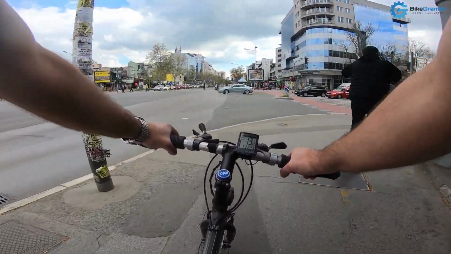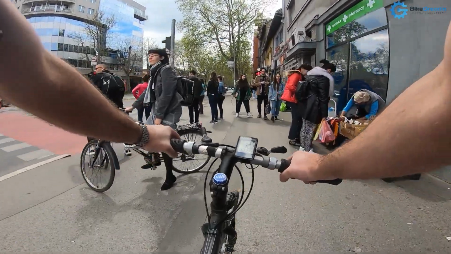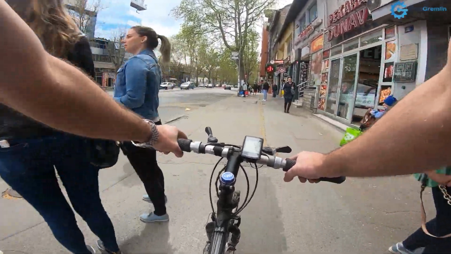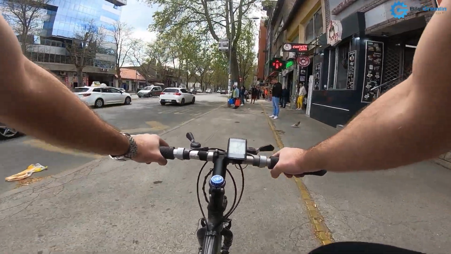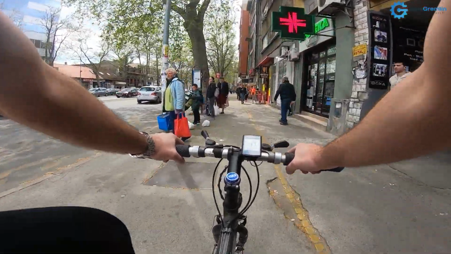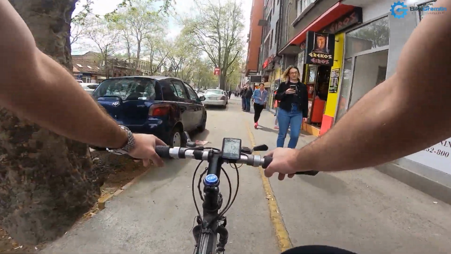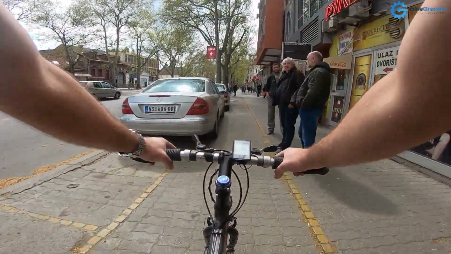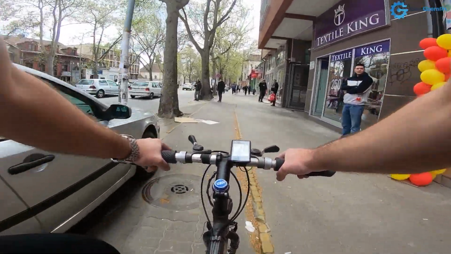And here I am riding without any bicycle bell and I have no problems. Life is better that way. That is how I roll. So just taking it easy and patiently and with my fingers always on the brakes, ready to stop.